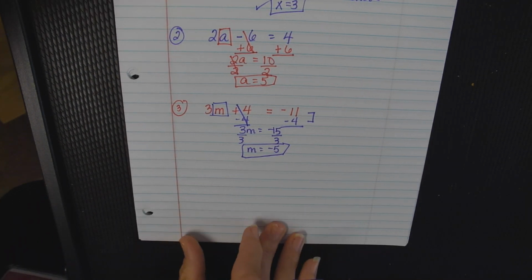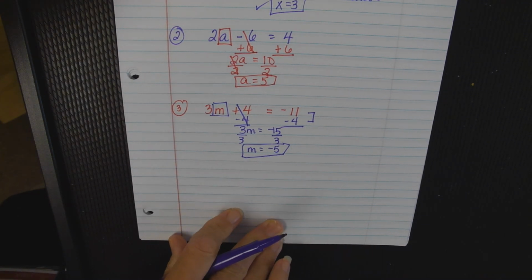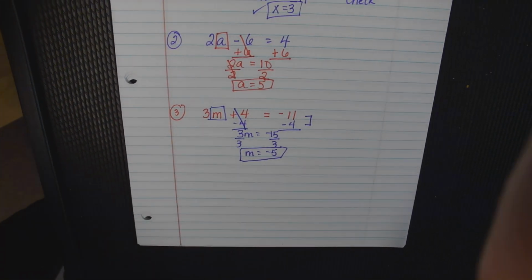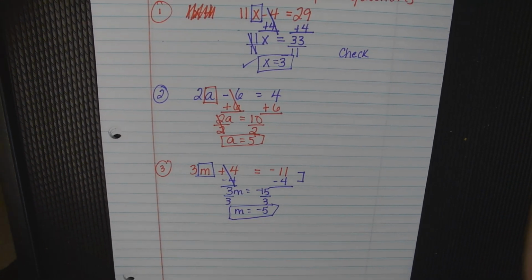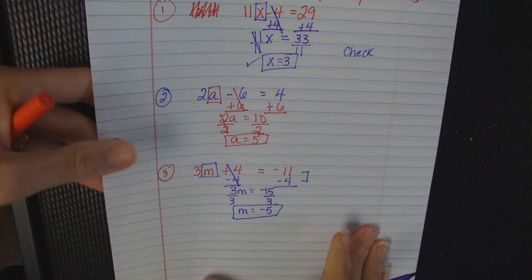I'm gonna get a new page. I got another kind of problem to show you that looks a little different, but to be honest, it's just as easy. So go ahead and write number 4. I'm gonna do a new page.